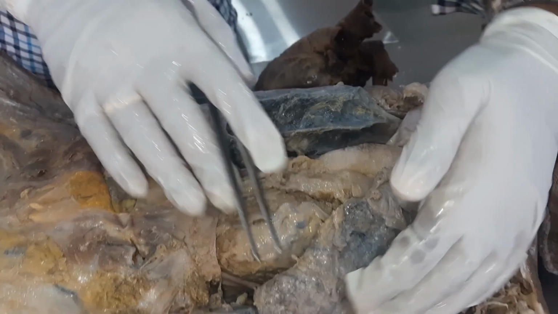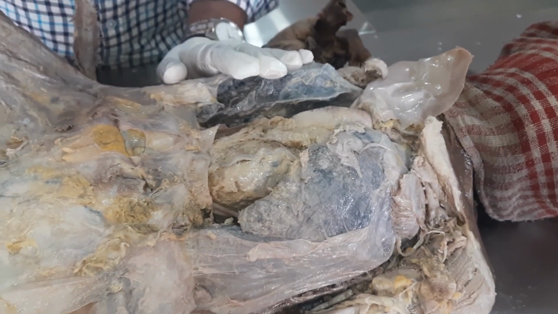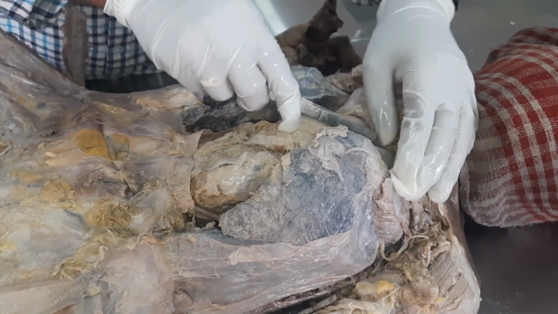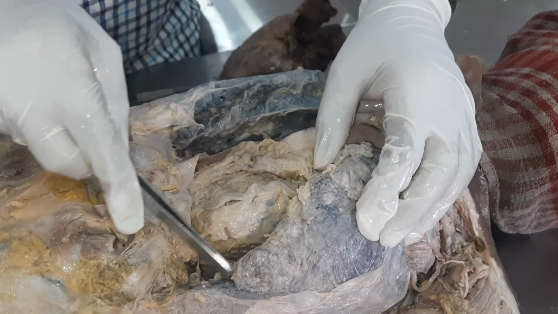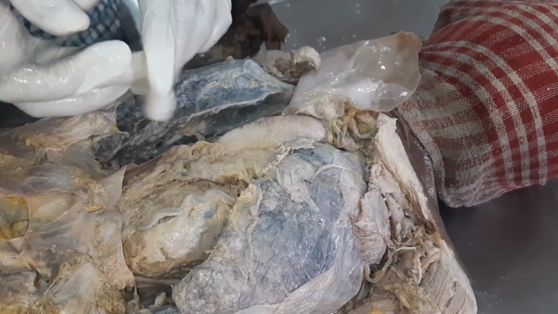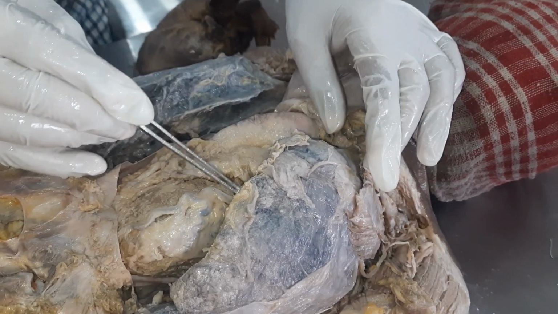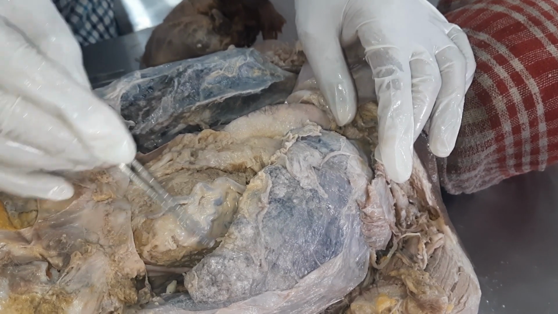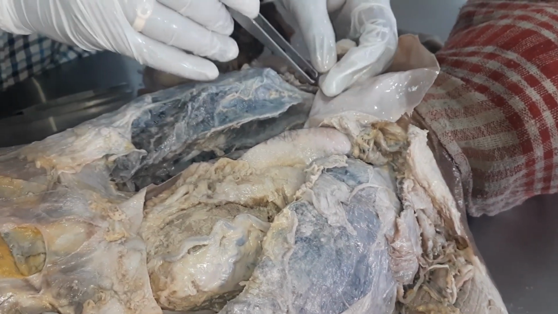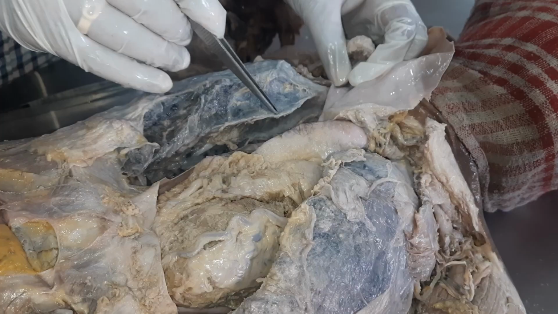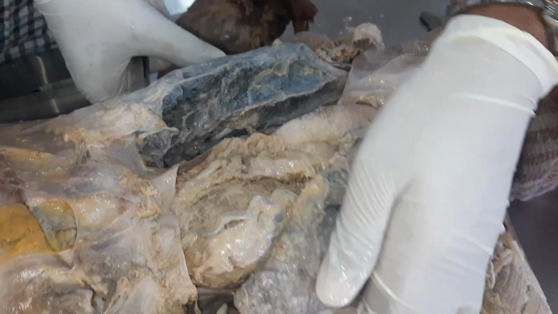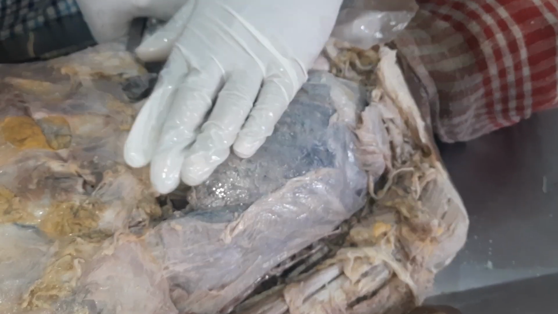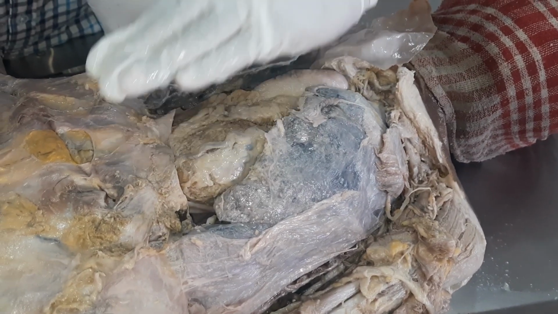Now these are the lungs, the left lung and the right lung. We can see the sharp border of the lung here, that is the anterior border. The anterior border is short and very sharp. Here you can see the anterior border on the right side. The anterior borders of the lungs usually cover the pericardium and the heart, like this.